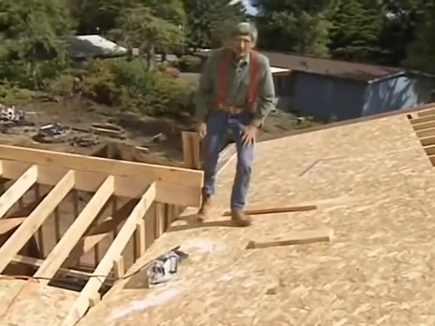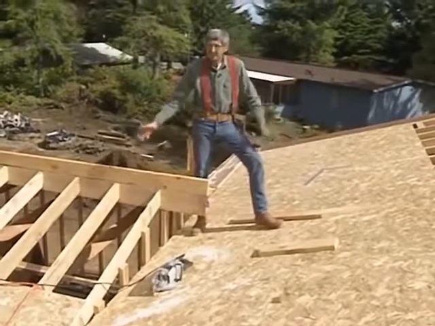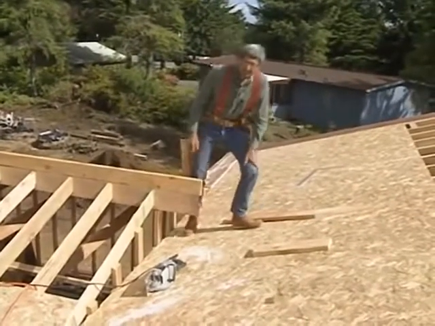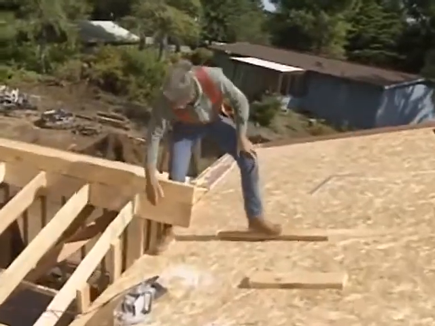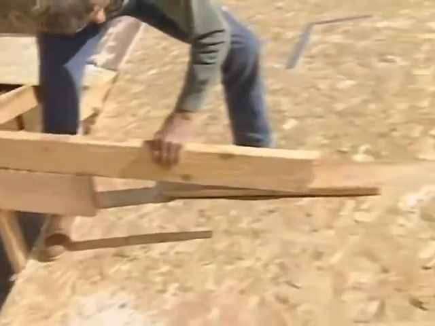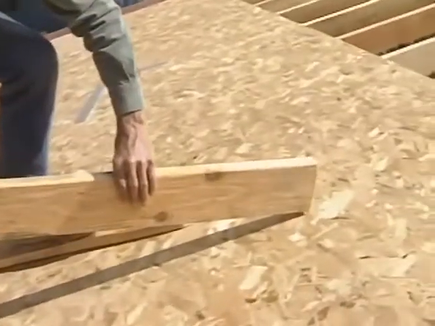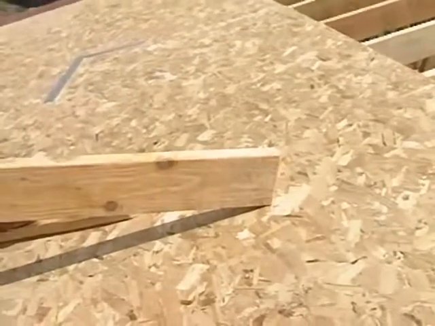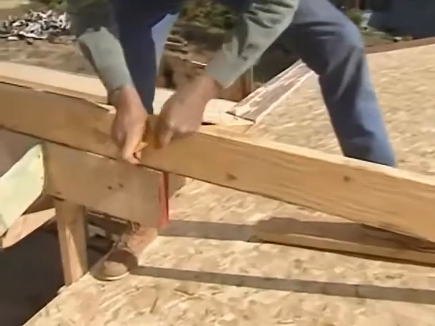We've got enough of our roof sheeting down now, so we can tie these two roofs together. It's actually a very simple process. The first step is to extend this ridge here, the garage ridge, over to the main roof. When that ridge touches, then we can mark it for length right here.